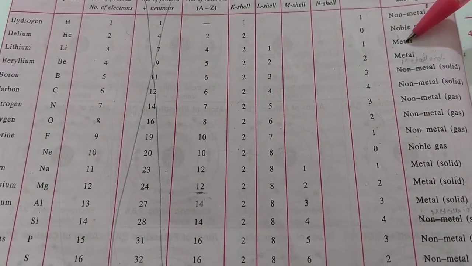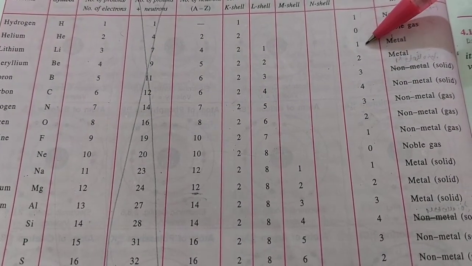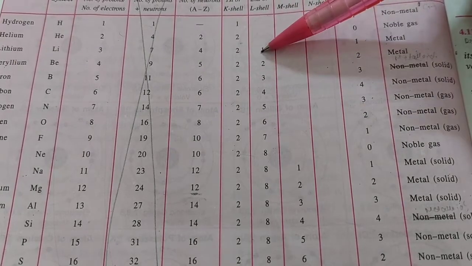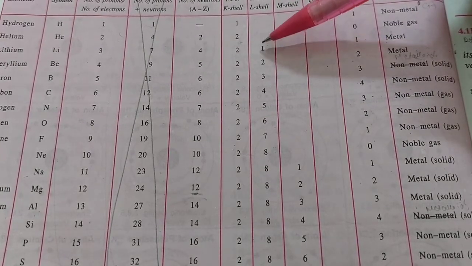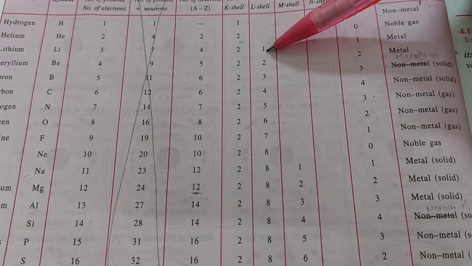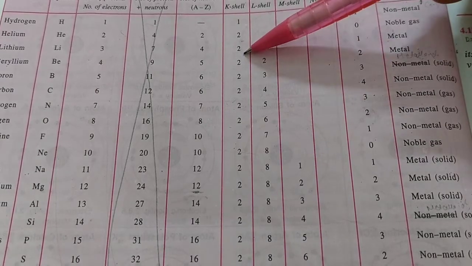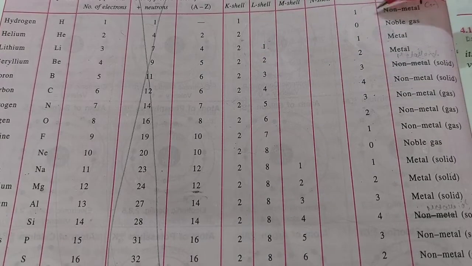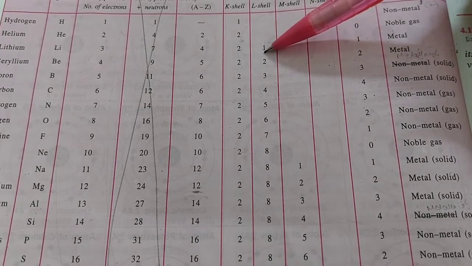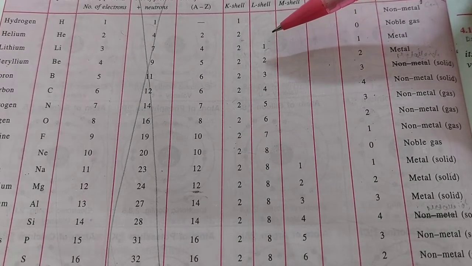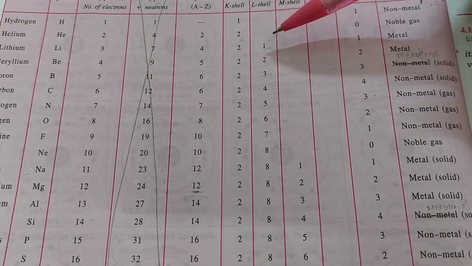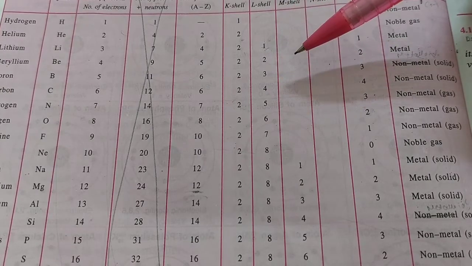Lithium is a metal, valency is 1 because its electronic configuration is 2, 1. So the second shell has 1 valence electron. It would like to lose it so that it becomes stable like helium. But in that process, it will be deficient in 1 electron and it will acquire a positive charge and become a cation. Remember, metals are always electropositive. They give electrons during chemical reactions and they become cations. So positive people always give and negative people always take.